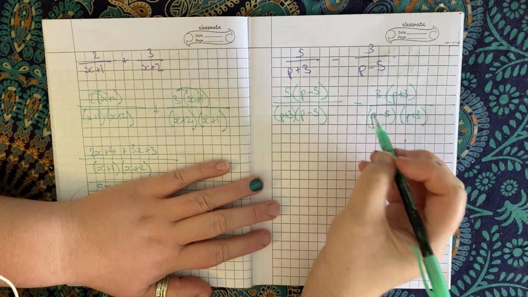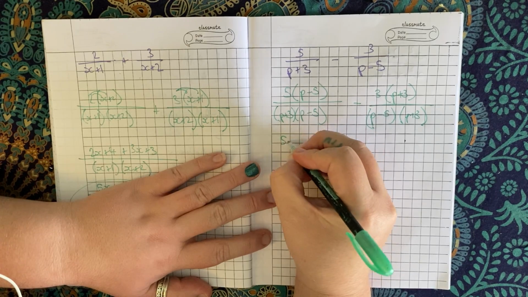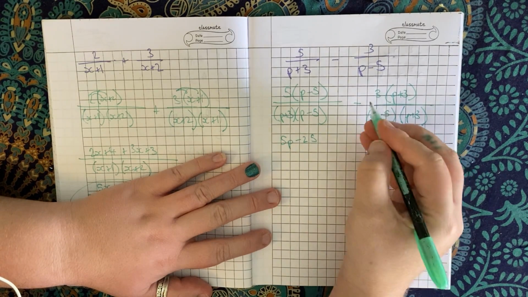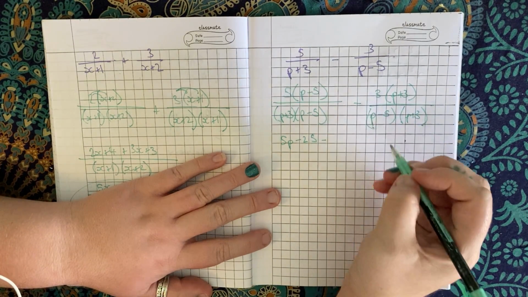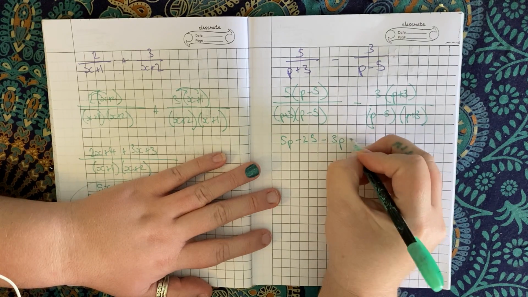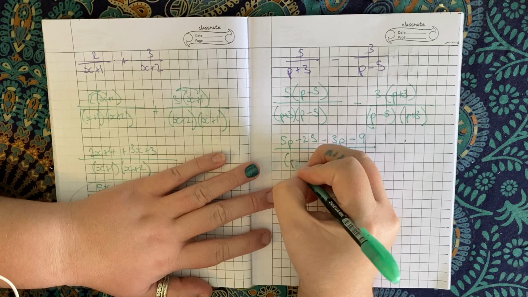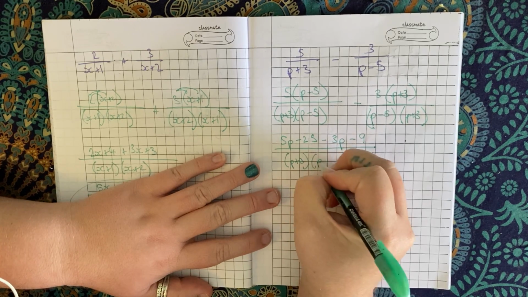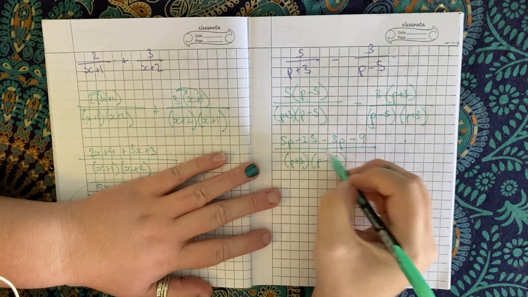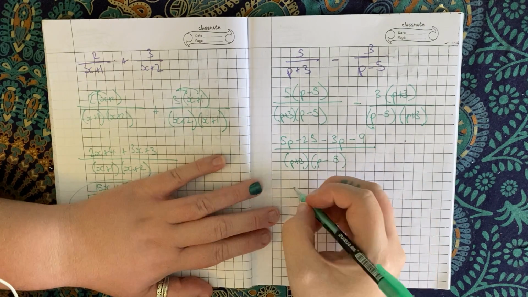All right, so I'm going to expand my brackets, so I get 5p minus 25, and then here I get minus, don't forget this sign, 3p minus 9, all over this together. So (p plus 3)(p minus 5). All right, I'm going to collect my like terms, and I'm going to expand these brackets.